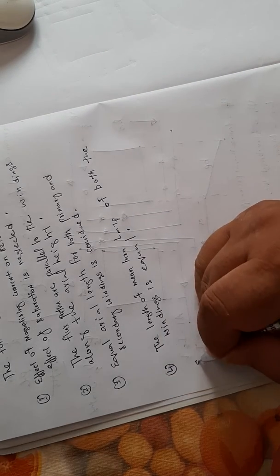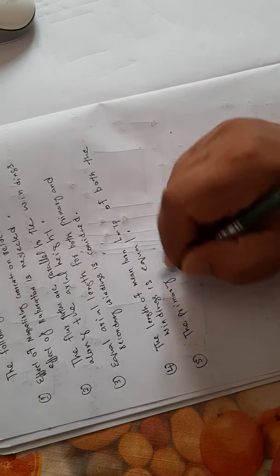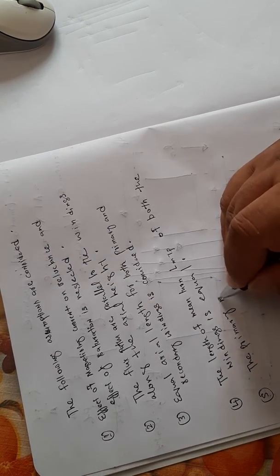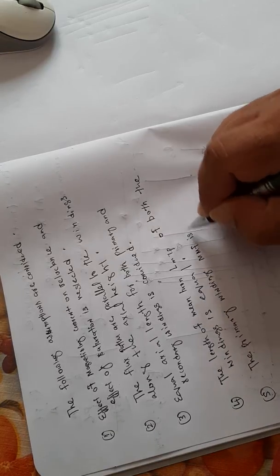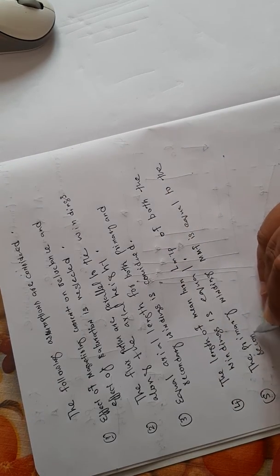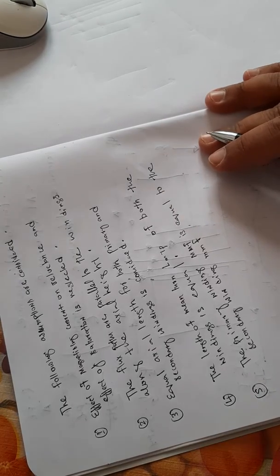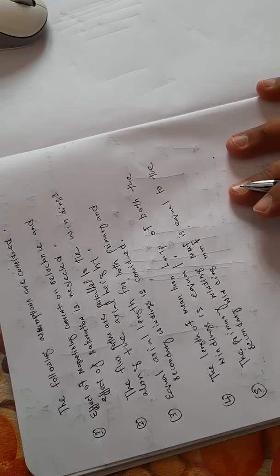Another assumption is the primary winding MMF is equal to the secondary winding MMF. Half of the leakage flux in the duct links with each winding.